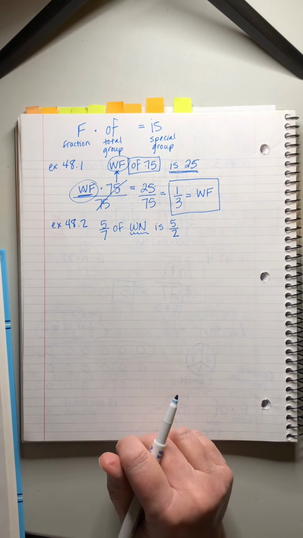What we're going to do instead is we're going to use the fabulous tool we have called the reciprocal. If we multiply this fraction by its reciprocal, which, you just flip it, look what's going to happen. 5 times 7 is 35. 7 times 5 is 35.